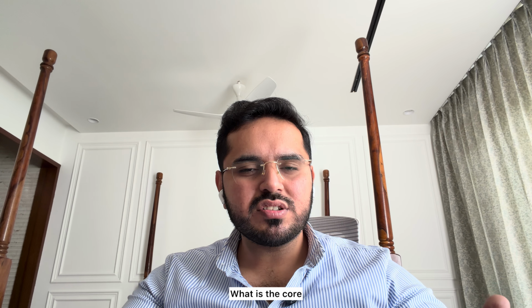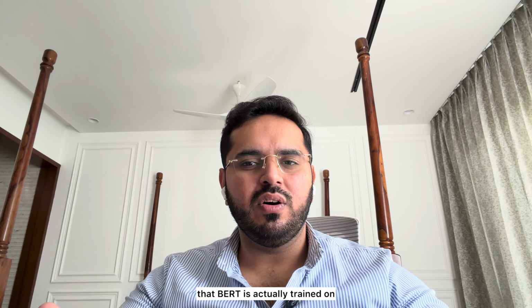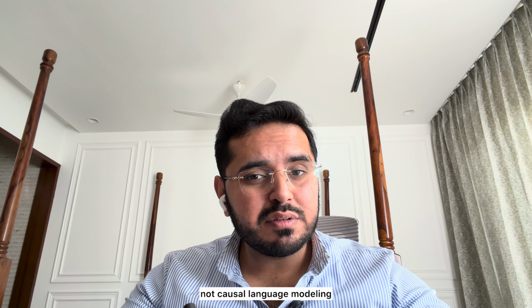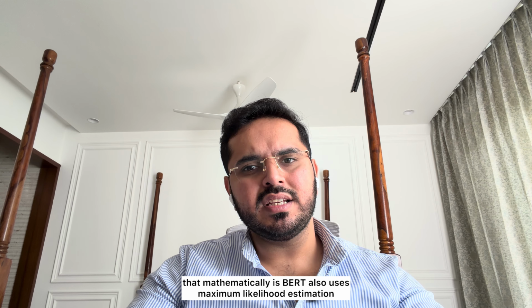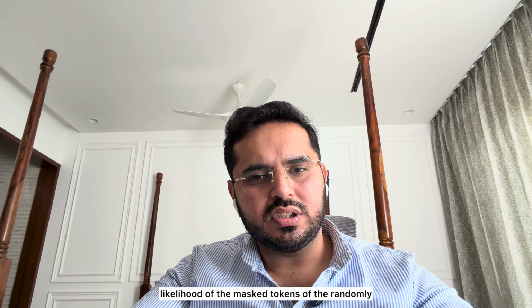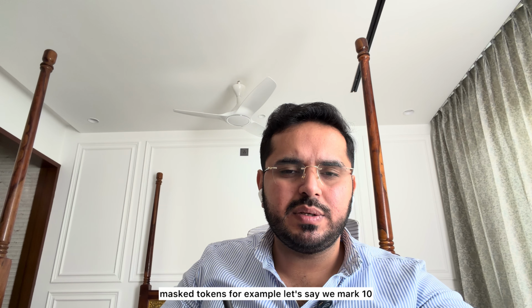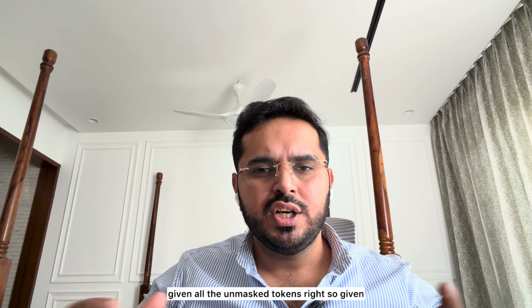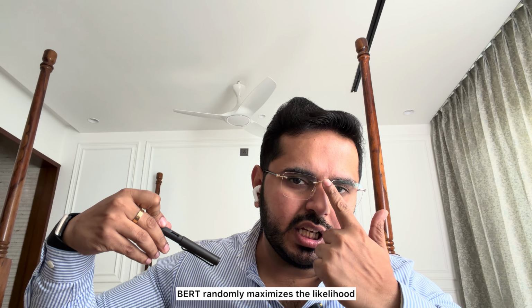So the main thing is what BERT is actually optimizing. What is the core that BERT is actually trained on? BERT is trained not on causal language modeling, but on masked language modeling. What we actually mean by that mathematically is BERT also uses maximum likelihood estimation. BERT maximizes the likelihood of the masked tokens, of the randomly masked tokens. For example, let's say we masked 10 to 20% of the tokens. BERT maximizes the likelihood of the randomly masked tokens given all the unmasked tokens, right? So given all the surrounding context of unmasked tokens, BERT maximizes the likelihood.